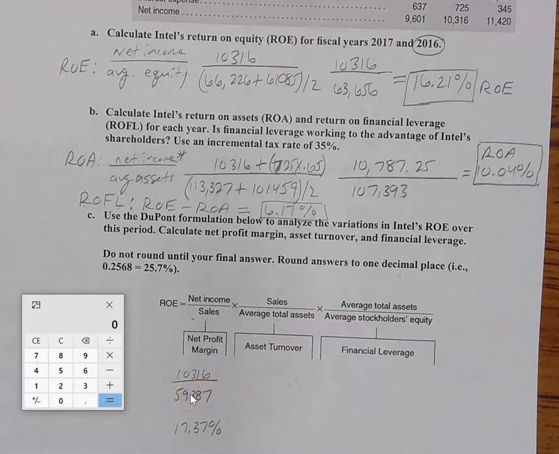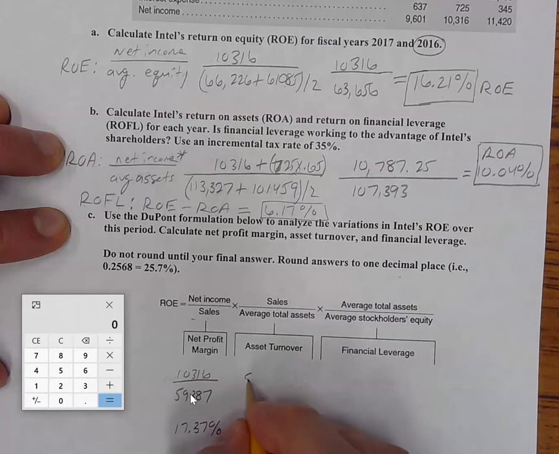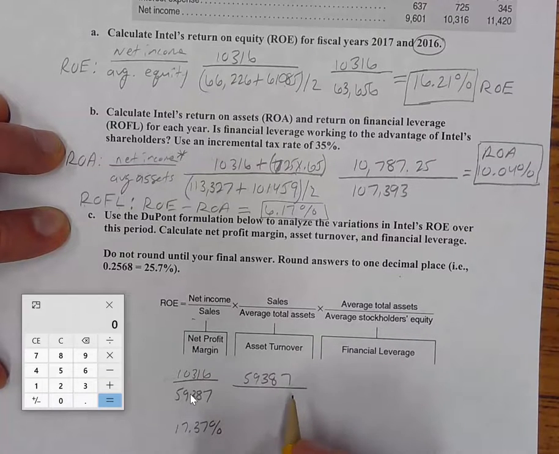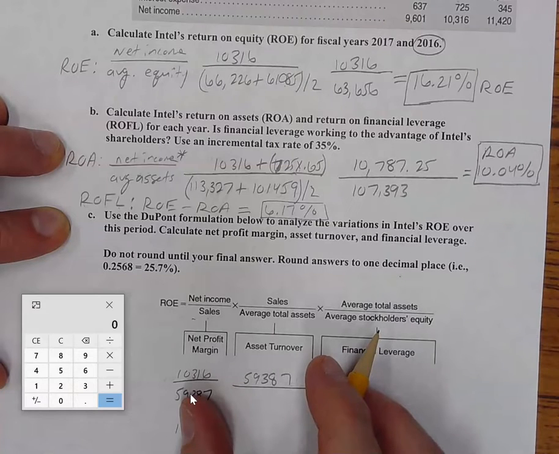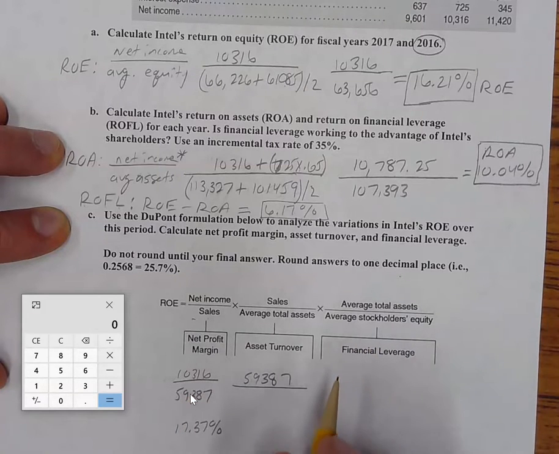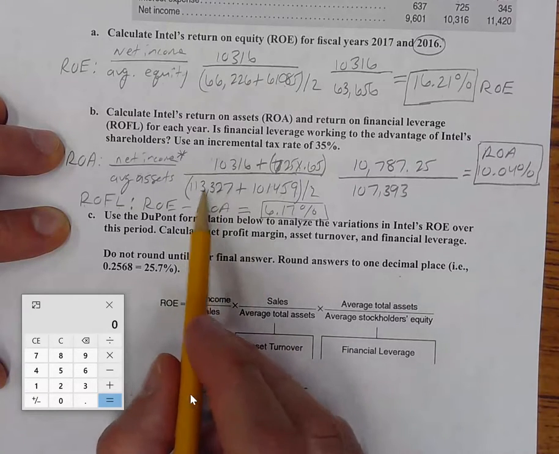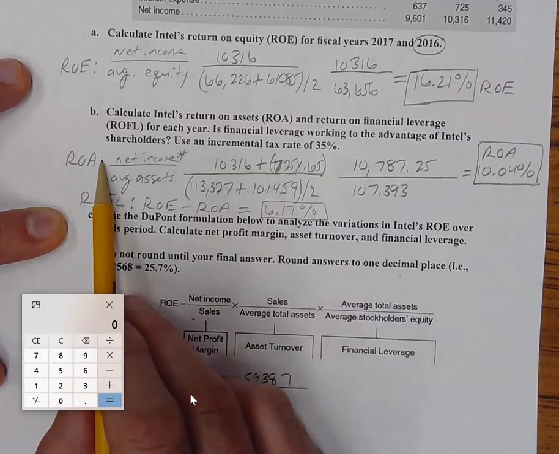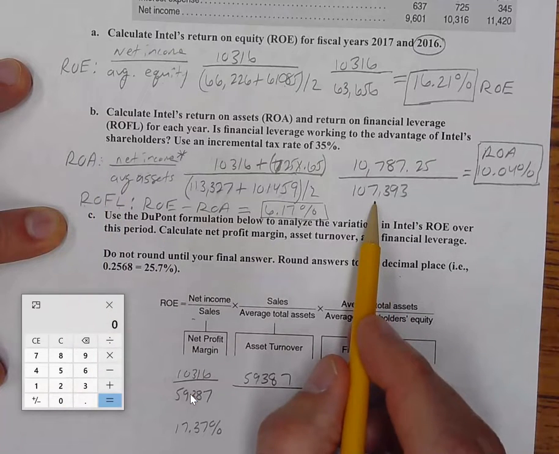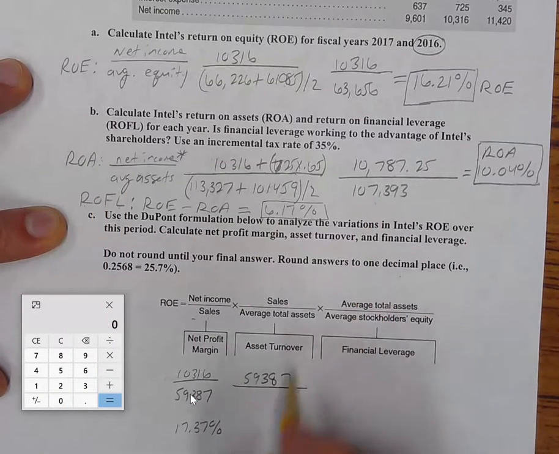Okay, so sales, well, we already have sales. This is for the asset turnover, 59,387. However, it's average total assets, and we were able to calculate that up here when we were looking at return on assets, and we calculated that figure as 107,393.